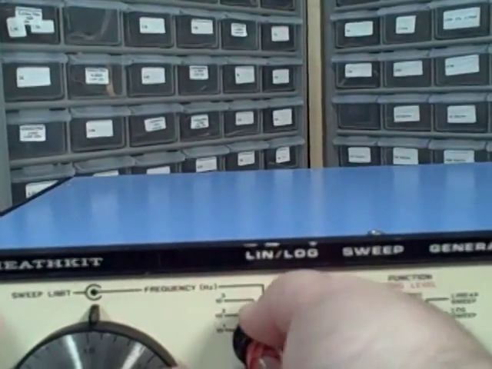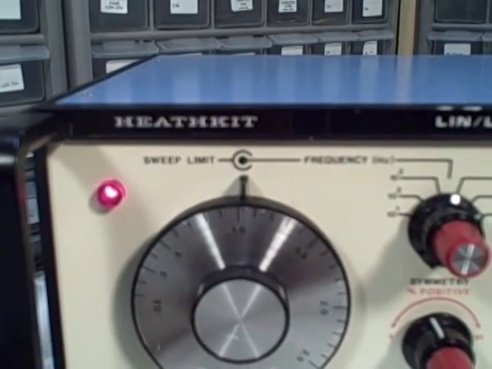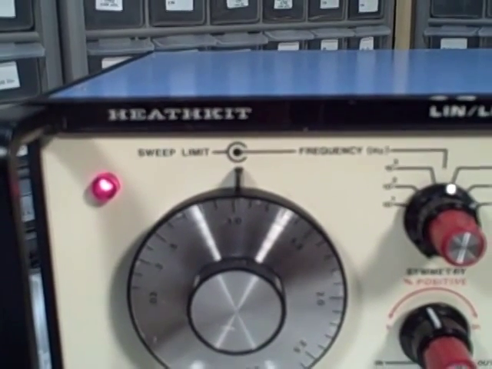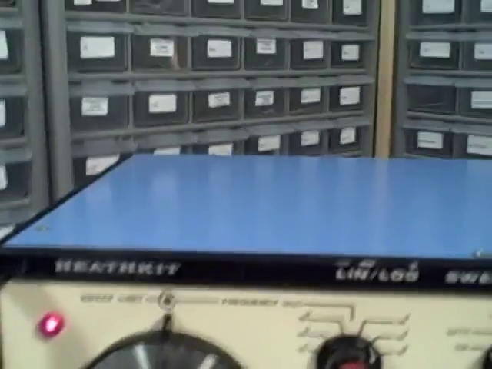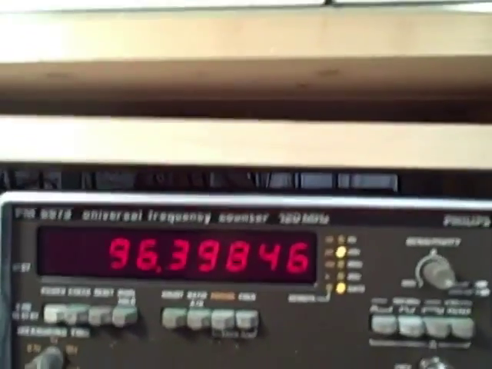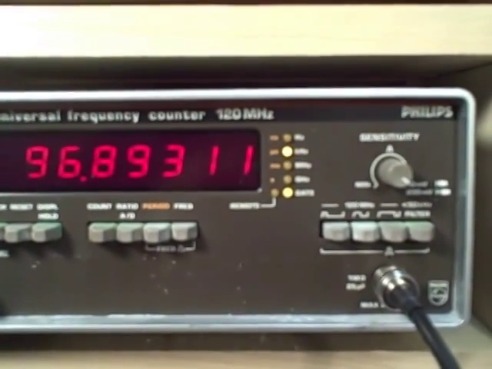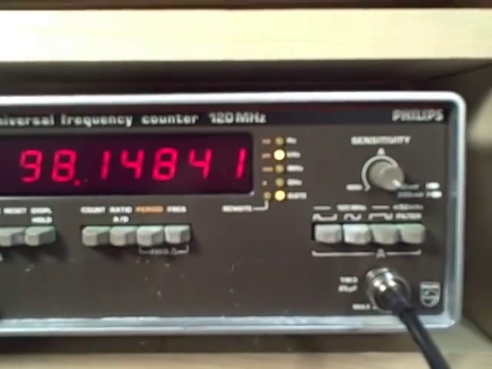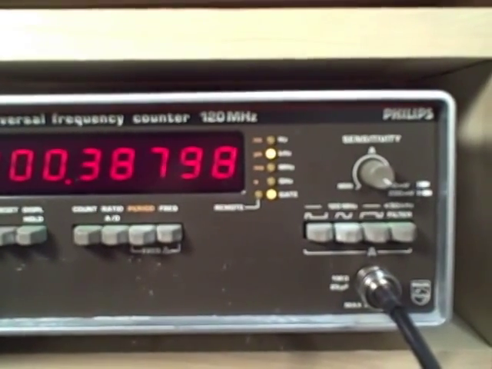Okay. Let's go to times 10 to the 5th. I'm not going to change the dial right now. We should be running 1 times 100,000, so about 100,000 hertz. And first off, what I see is I'm running 96,390 or so hertz. Let's go ahead and raise her up slightly. All right, there's 100,000.